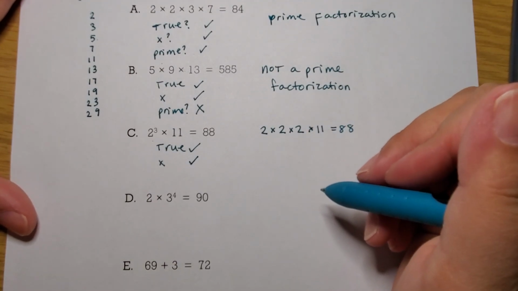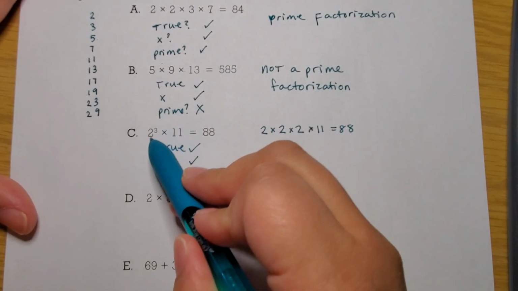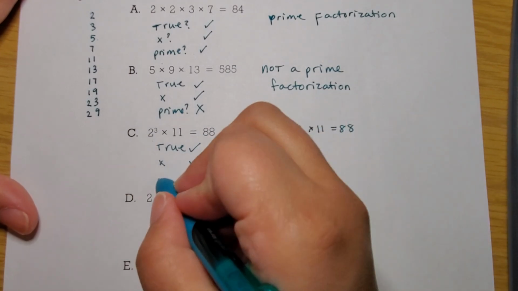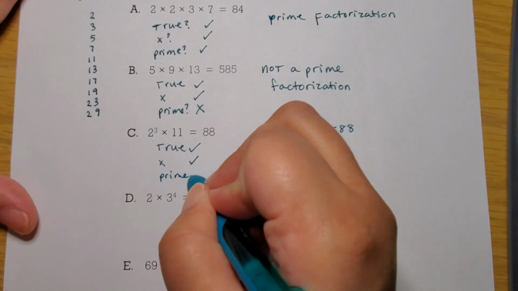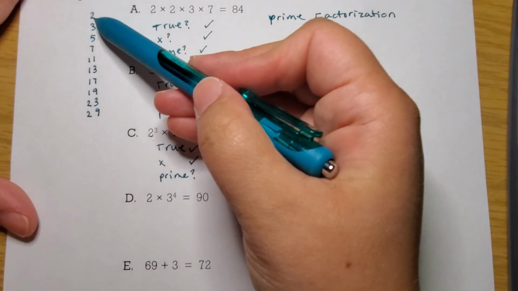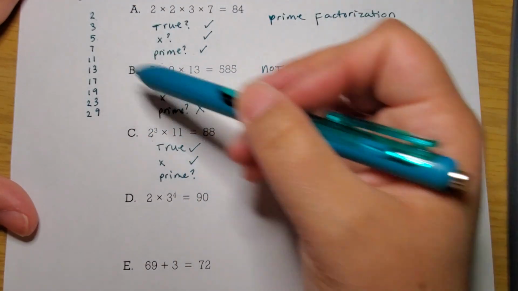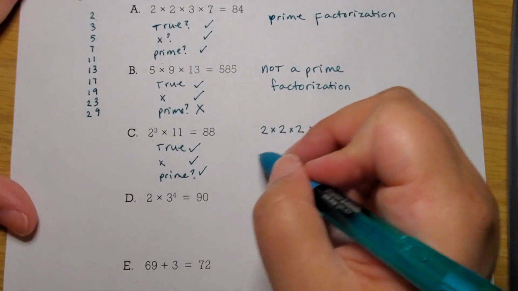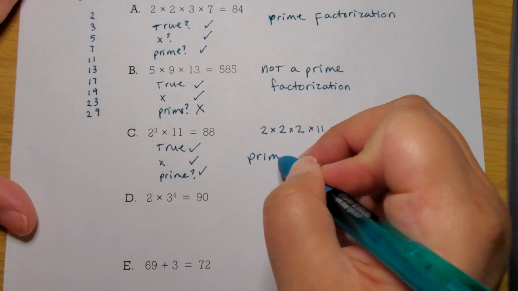So when we're looking at prime factorizations, we do actually allow exponents. That's okay to have. And then, are all of the factors prime? Well, 2 is the first prime, and 11 is on our list of primes. So yes. So this one is a prime factorization.